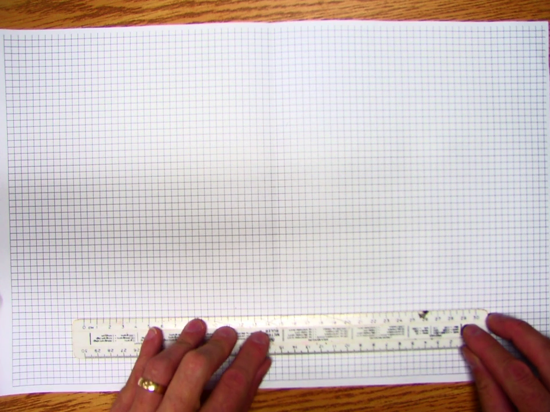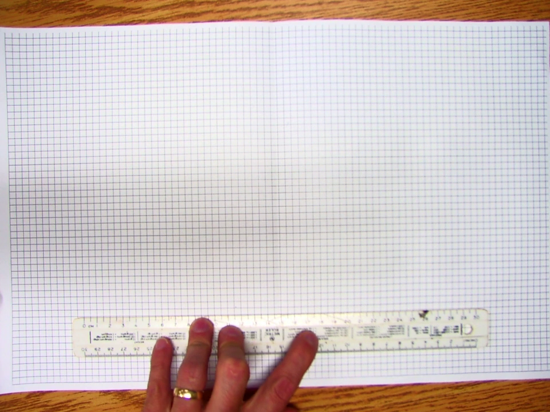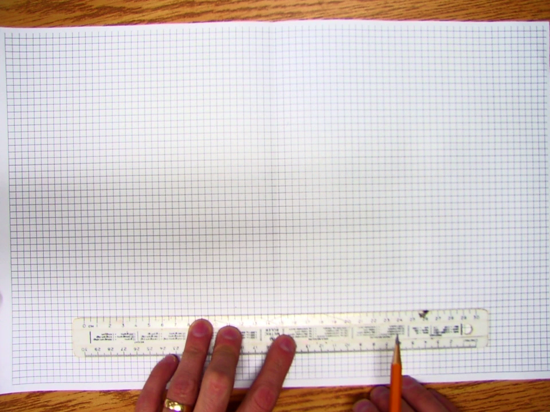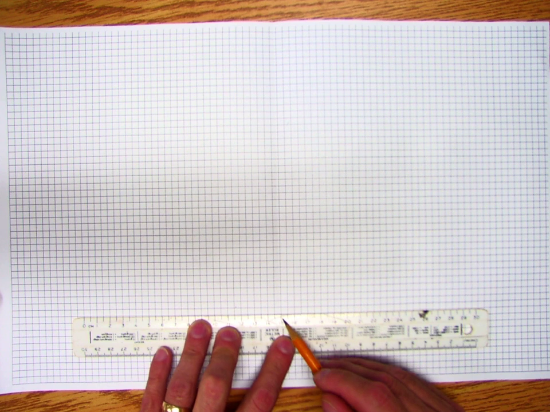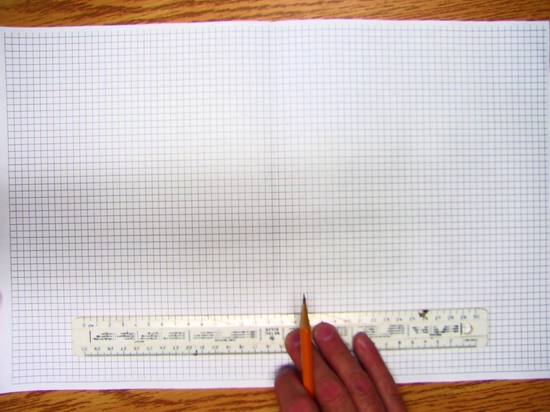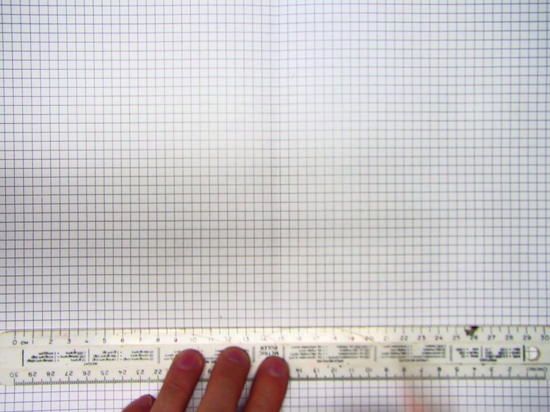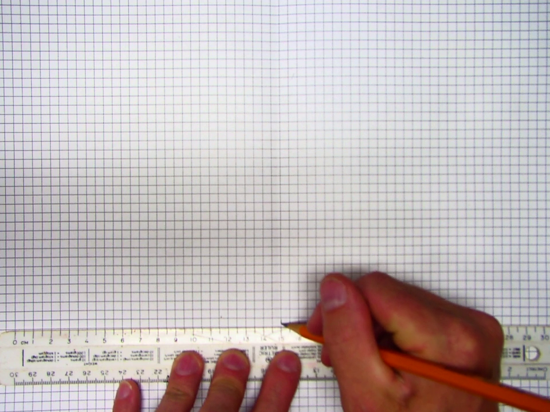I've got 15 right in the middle. I've got a ruler here that measures in centimeters, and so here's 15. I'm going to mark that just in the middle, just so I know where it's at. And then here's my 30 mark right here.